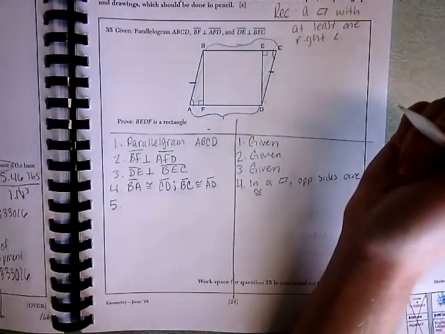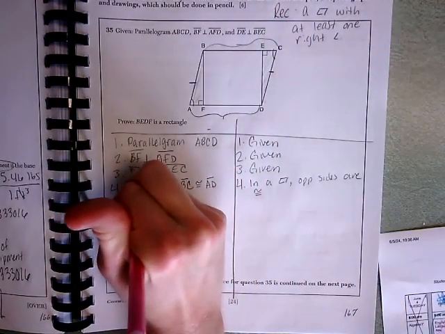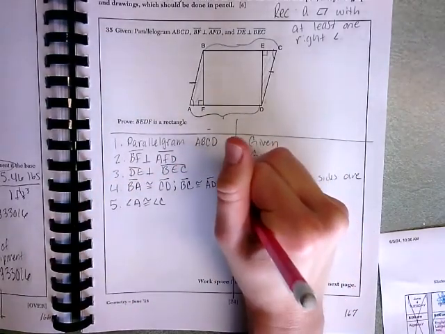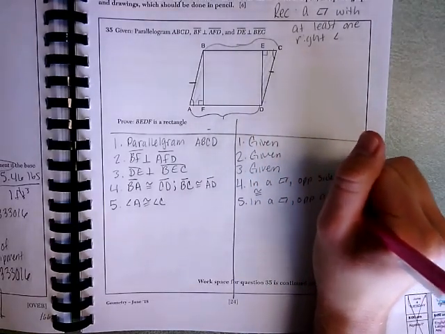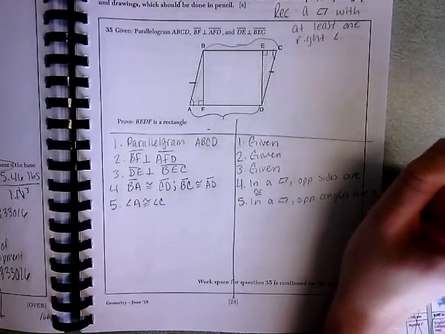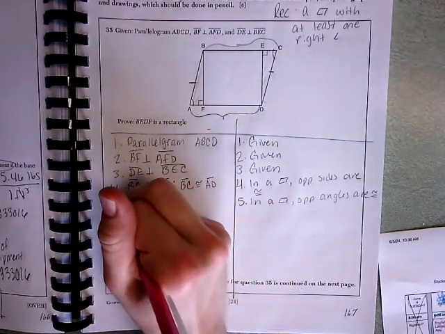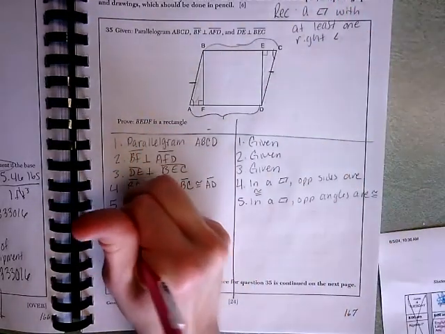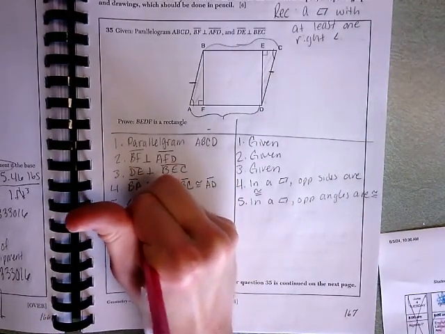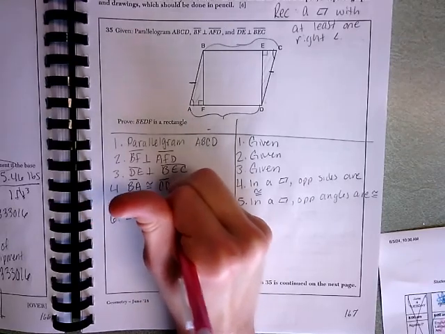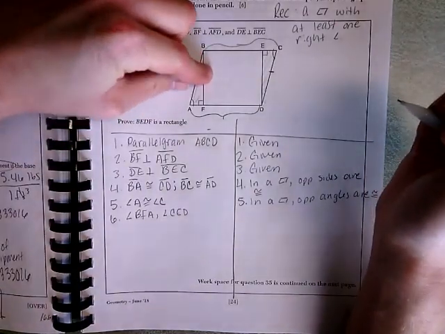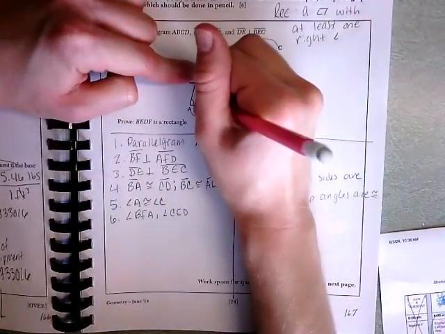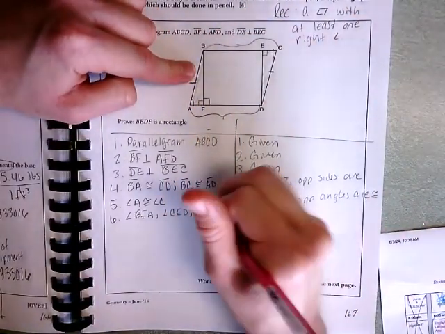Okay, so now let's look at some angles. We know that opposite angles in a parallelogram are congruent, so now I can say that angle A is congruent to angle C. So in a parallelogram, opposite angles are congruent. So now I'm going to say something about these right angles. So angle BFA, angle CED. Now I'm going to say angle BFD is also a right angle.